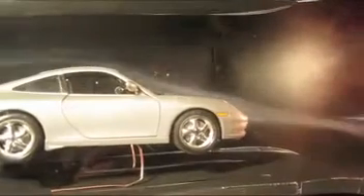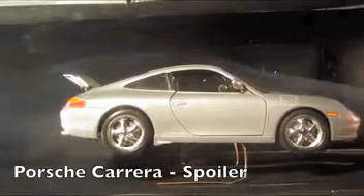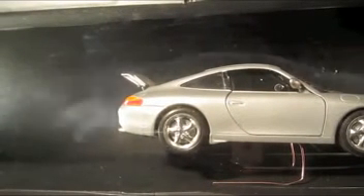Next, we try looking at the effect of a spoiler on the Carrera and how it blocks the flow over the rear of the car to create a high pressure zone. Air flows over the top of the car and eventually hits the spoiler. After hitting the spoiler, the air is deflected in two directions. Some of it swirls backwards, while the rest is redirected upwards.